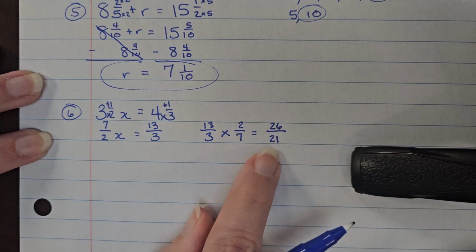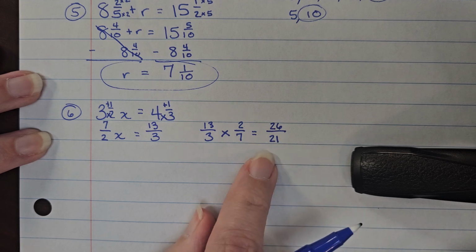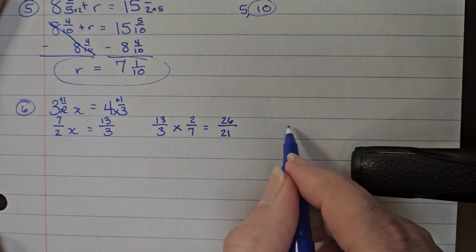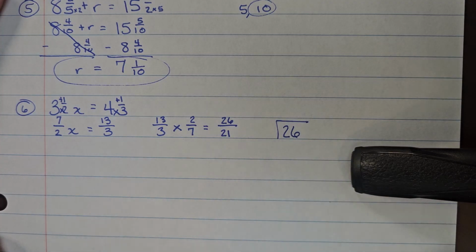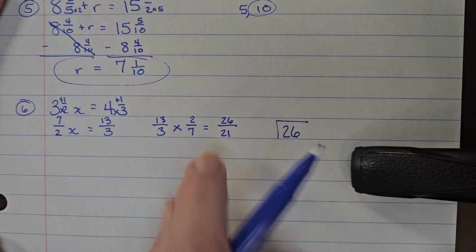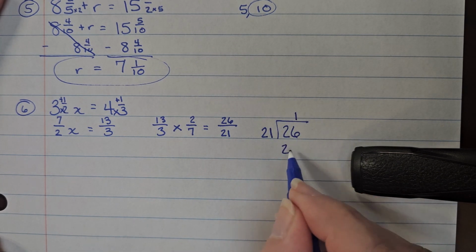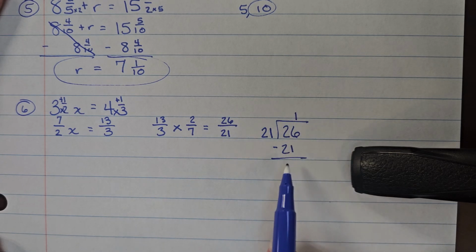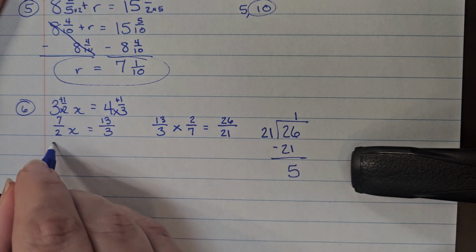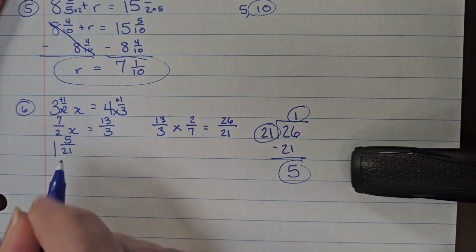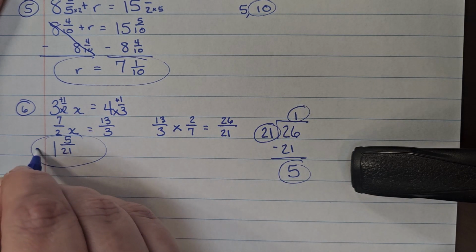I can't keep my answer like this because we are expected to turn improper fractions into mixed numbers. So I'm going to need to divide now. 26 is my dividend because it's my numerator, and my divisor is my denominator. 21 will go into 26 one time. 21 times 1 is 21, and 26 minus 21 is 5. So I get 1 and 5/21 as my final answer.